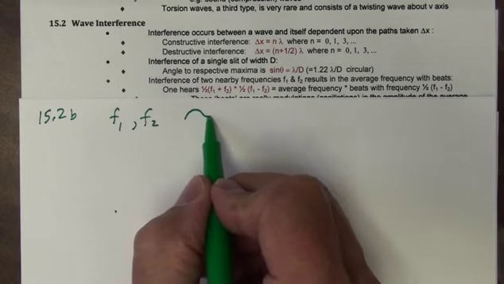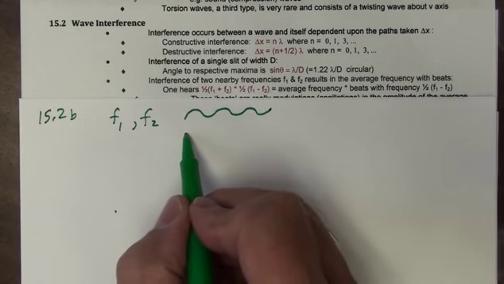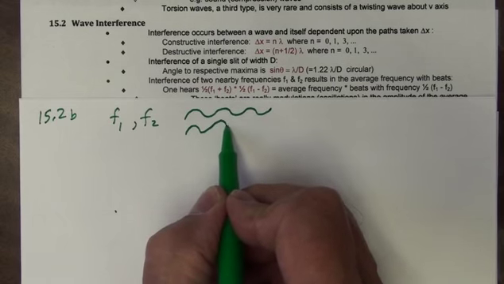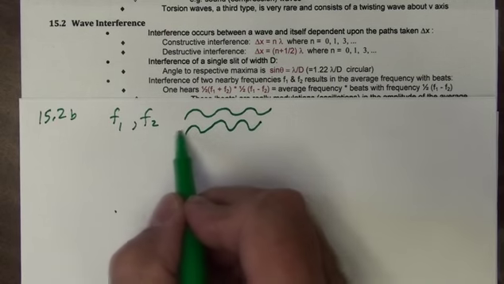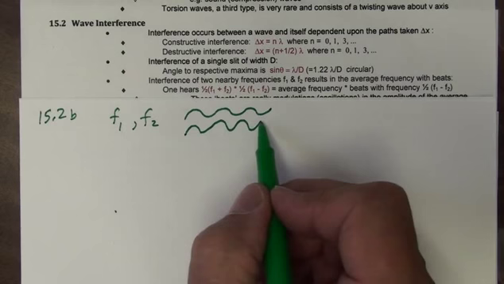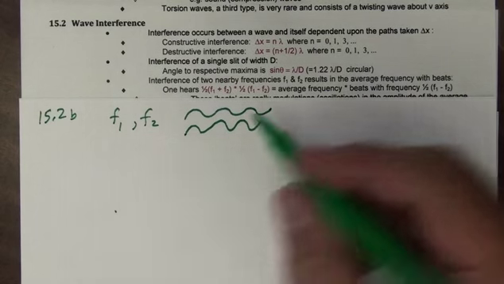And if I think about these two frequencies, this one's going to go along, and they may have started out in phase, but one is a higher frequency. Like let's say this one right here is a higher frequency. So always they're going to get out of phase. What is it that you actually hear?